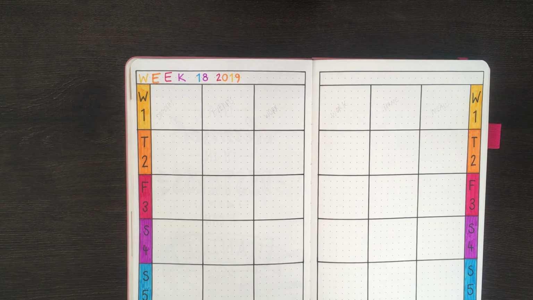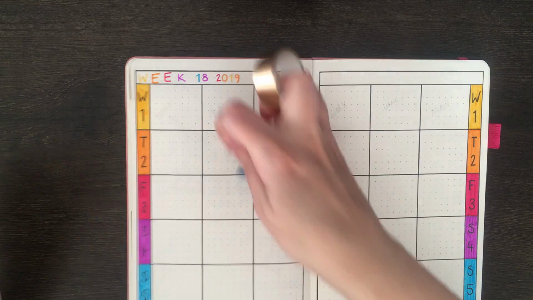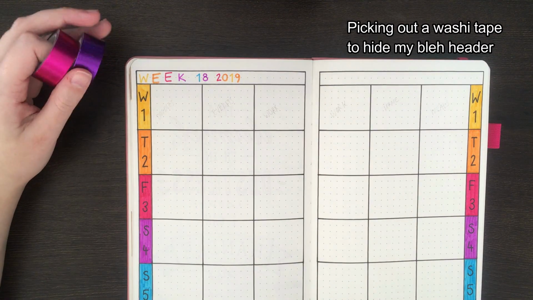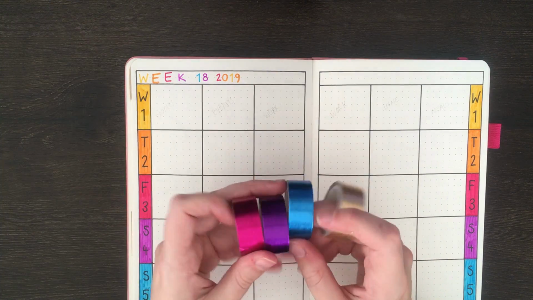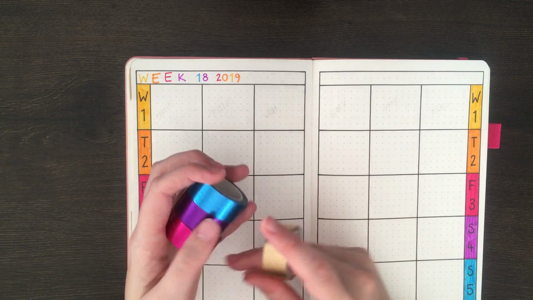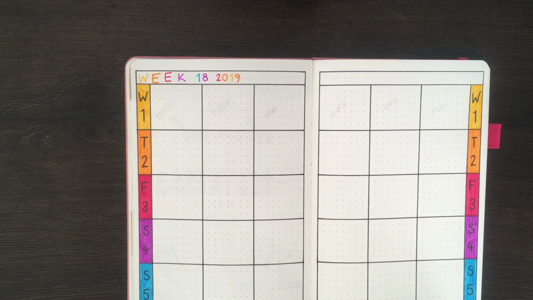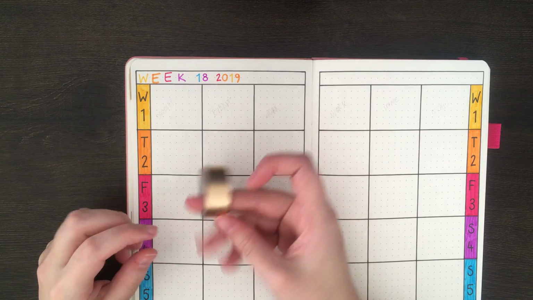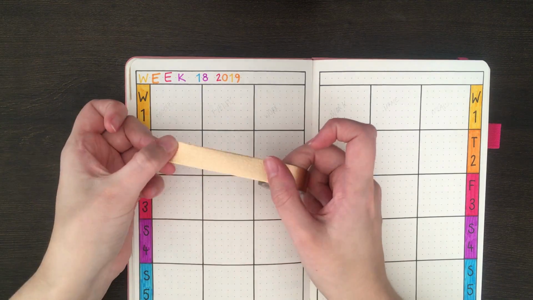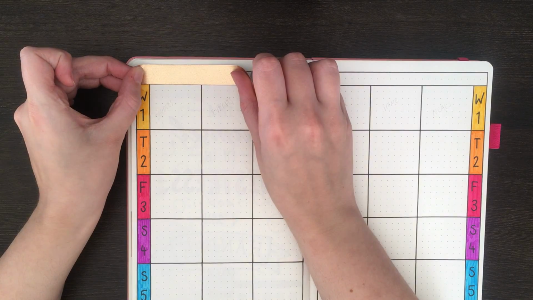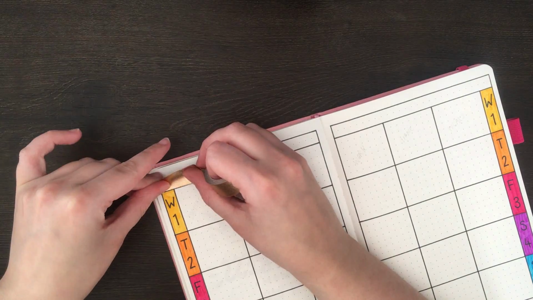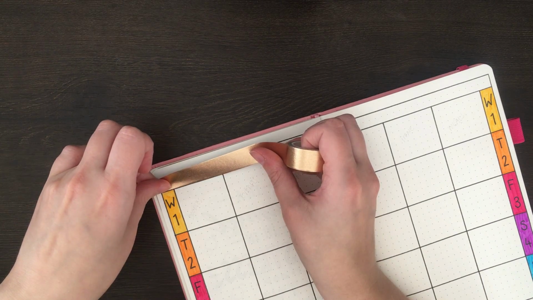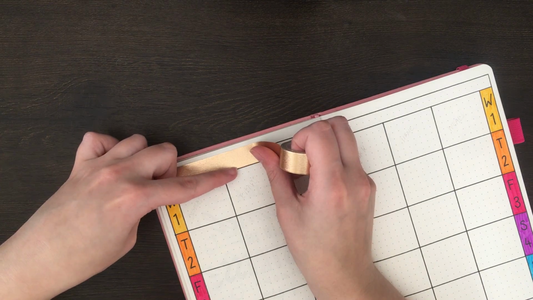Ooh, I hate it. And of course, now that I've done it, I've decided I don't like that, so I'm going to go over it with some of this gold washi tape, which isn't transparent at all, so it won't actually show any of that through. I'm just pulling it up because I've decided I actually want that top black line to be visible.